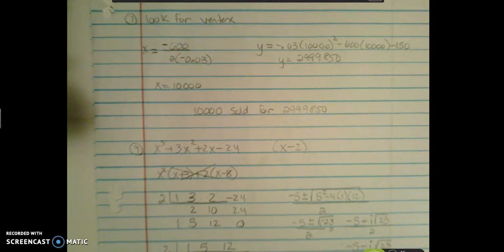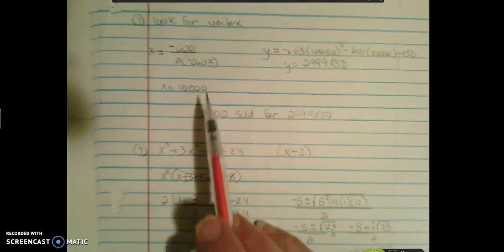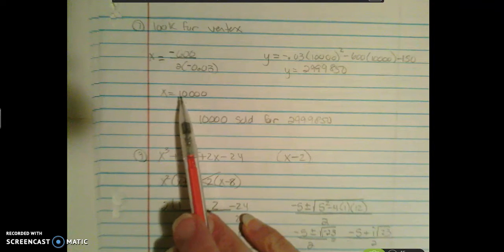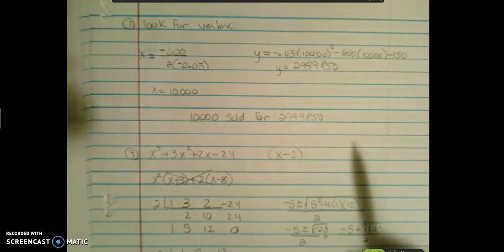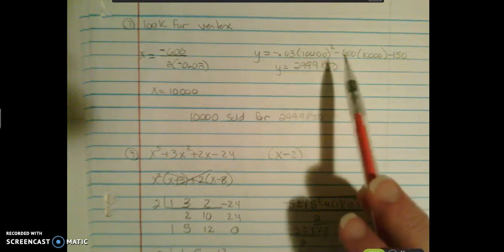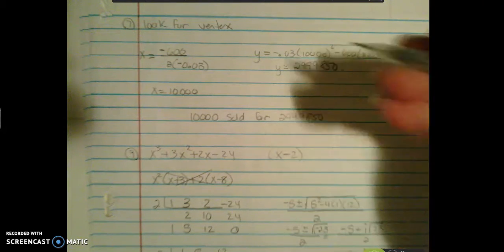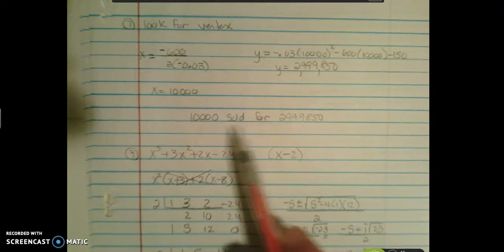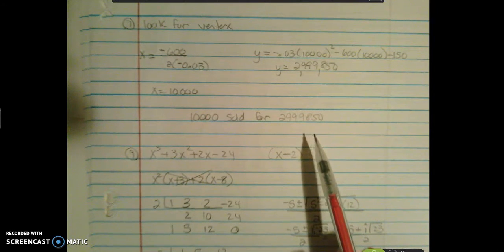Okay, so problem number 7, it was asking you to determine the profits made for this problem, and so again we're going to look at our vertex, and when we go through and find our vertex, we find out that x is 10,000. So 10,000 is going to be the highest or lowest point, in this case the highest point. And then when we substitute 10,000 into the problem, we get 2,999,000. So it means 10,000 are going to be sold for 2,999,000.